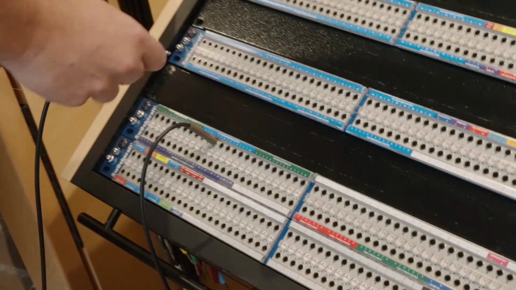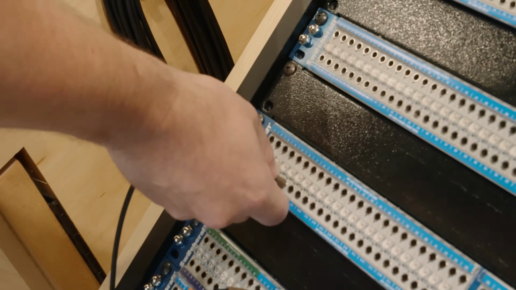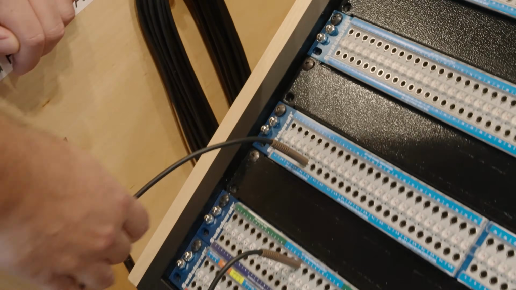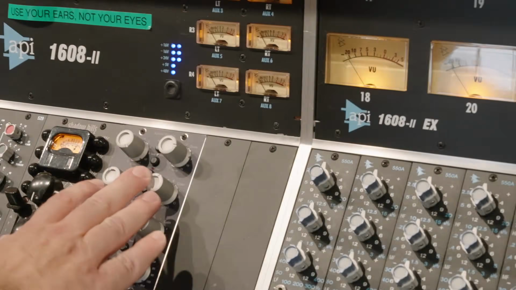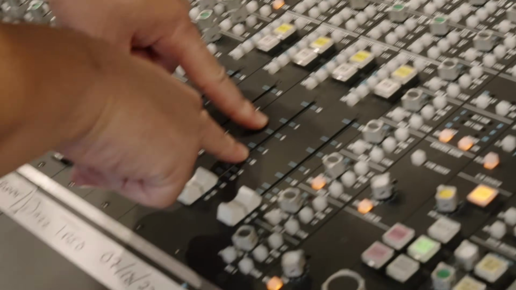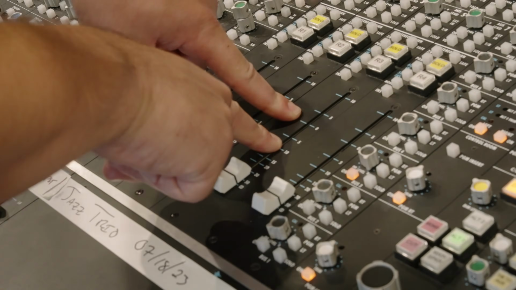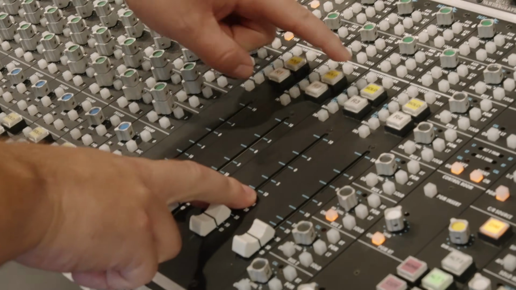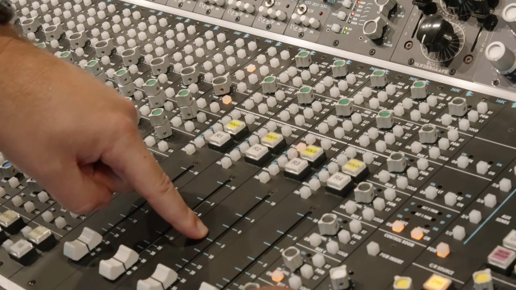Now because the Elysia character is on stereo return 3, we're going to go into stereo return input 3. There's 3 left and 3 right. Since we're just using a mono signal, we only need to use the left. So we're going to come back over to the console. The Elysia character is coming directly into the return 3 here, but we need to engage it using 2 buttons. We need to hit the program button to assign it the program.